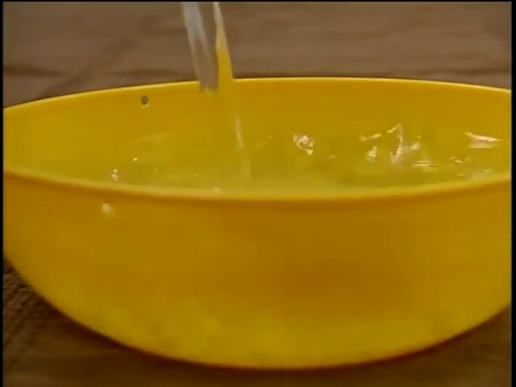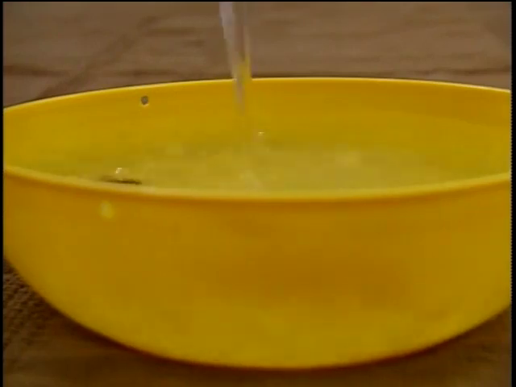Here we see that the penny has not moved. It is the refraction of light that causes the penny to look as though it has moved. The penny appears higher in the dish because the light is refracted as it moves through the water and the air.